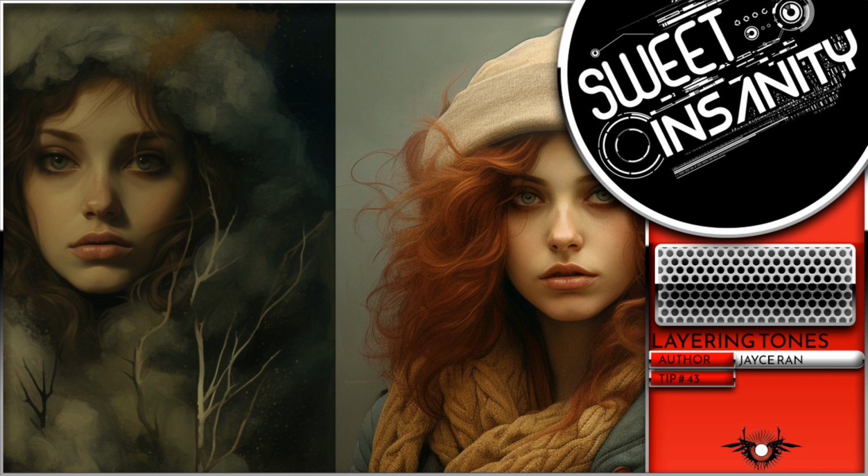Symbolism and motifs. Symbols and recurring motifs can carry emotional weight and contribute to the layering of tones. A recurring motif of falling leaves might symbolize decay or the passage of time, adding layers of tone that resonate with the theme.